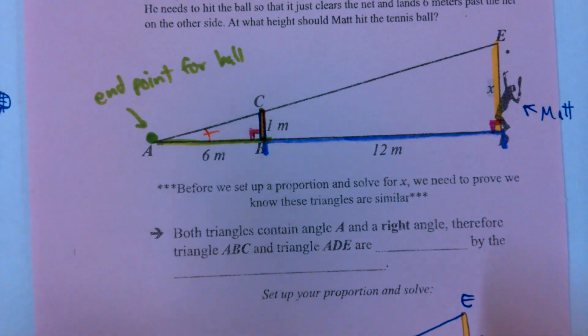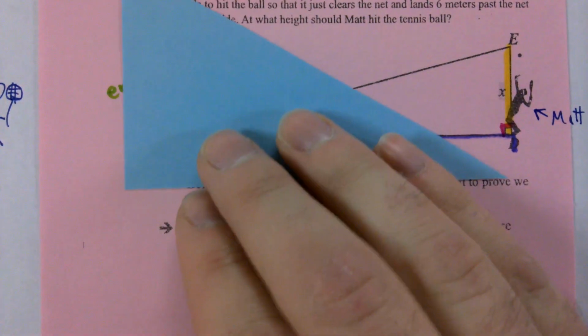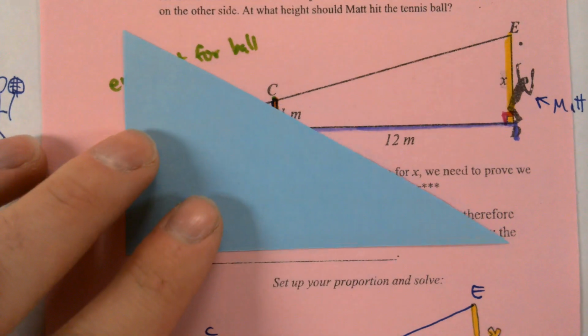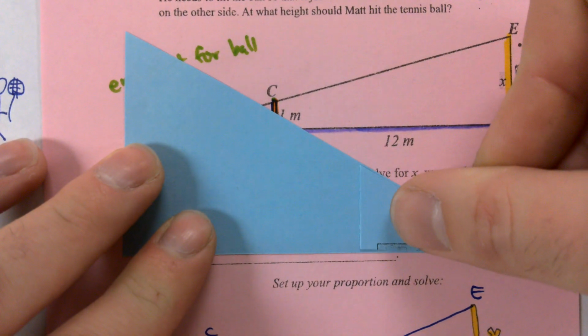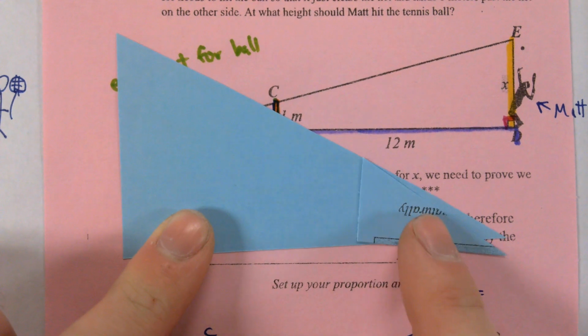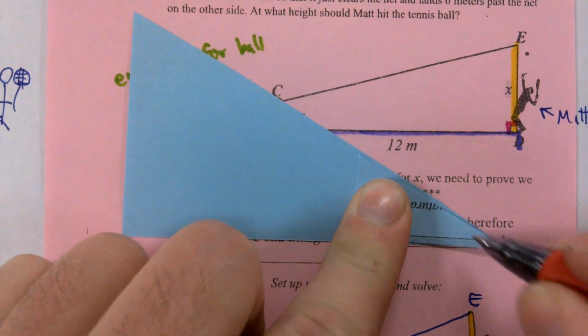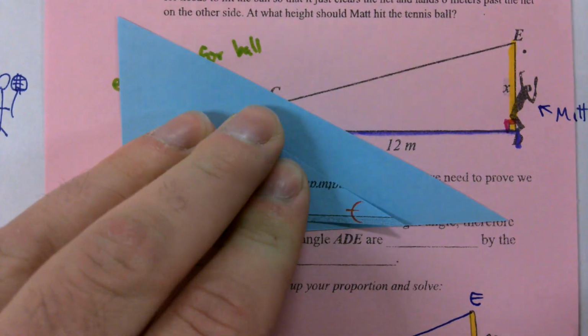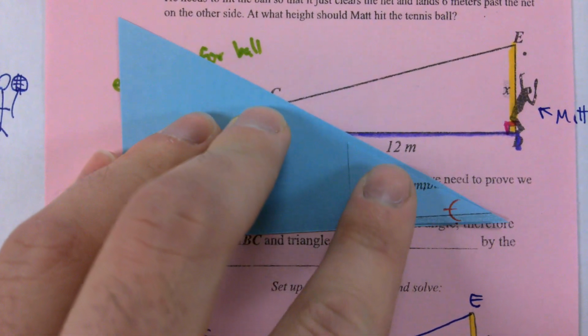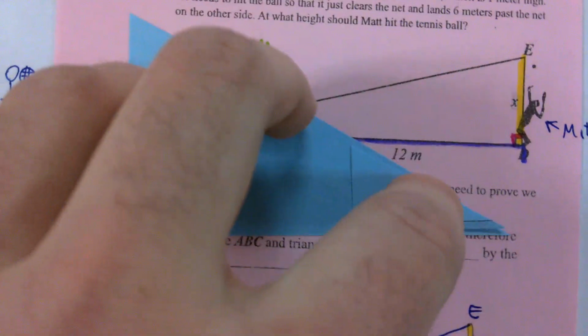We could think of this image as two triangles overlapping each other. If this is our large triangle, just for a little visual example, the smaller triangle is right there. Here's our smaller triangle. This angle right here is the exact same angle whether the small triangle's there or whether it's not. You guys see what I mean? So that angle, even though it's flipped around, you guys hopefully get what I mean.